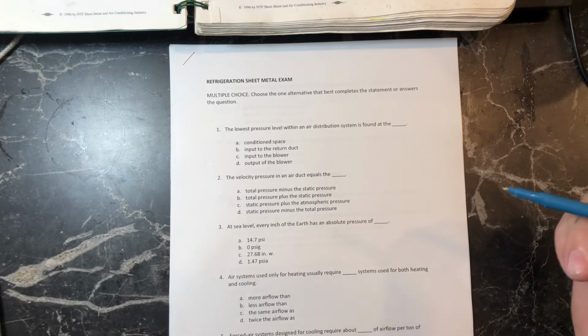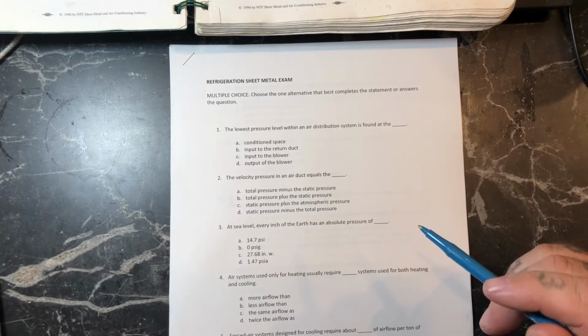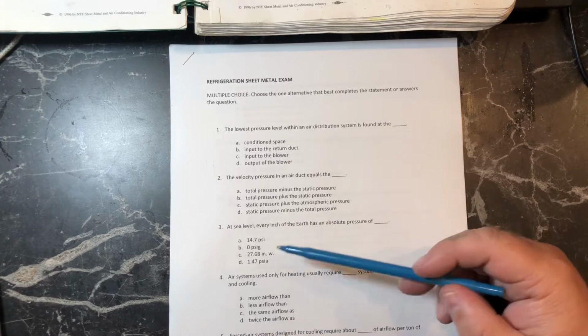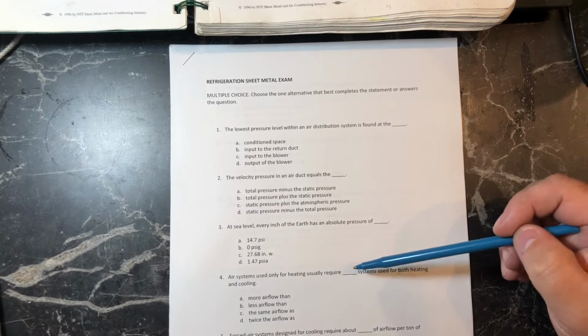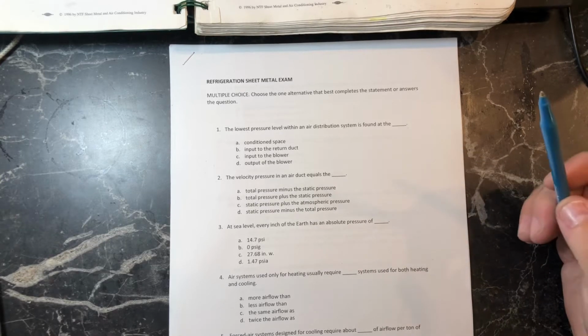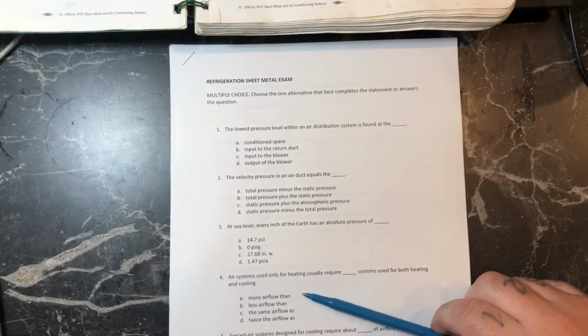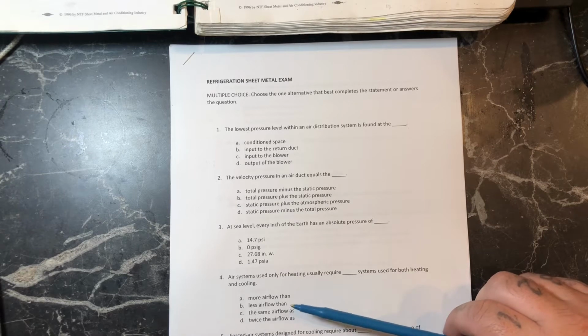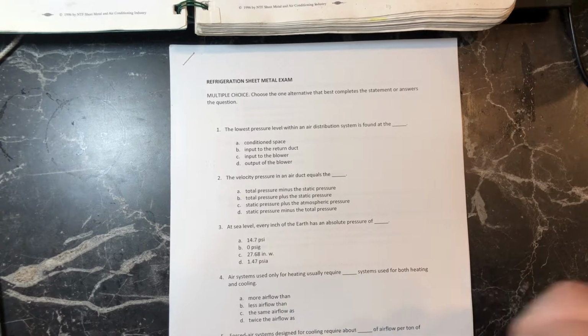Anyway, let's move on to the next question here. Air systems used only for heating require what compared to systems used for both heating and cooling? Out of the answers here, it's more airflow, less airflow, same airflow, or twice the airflow.